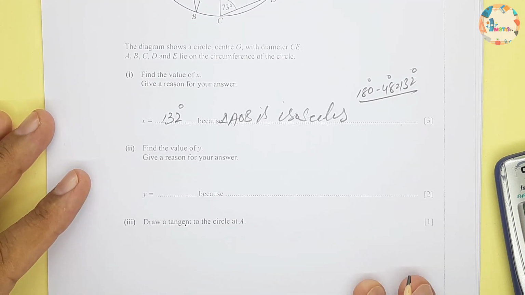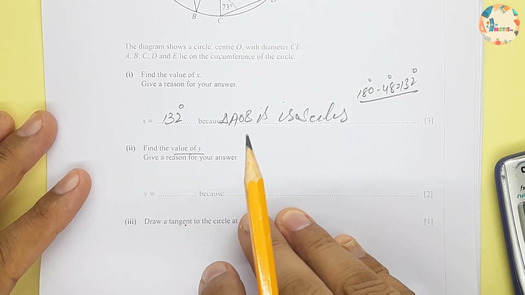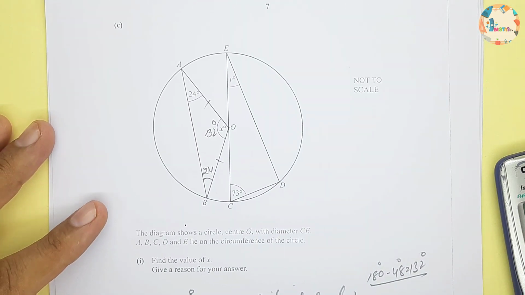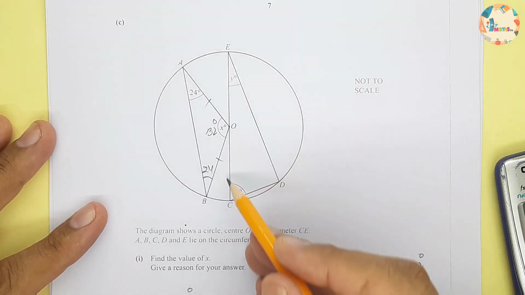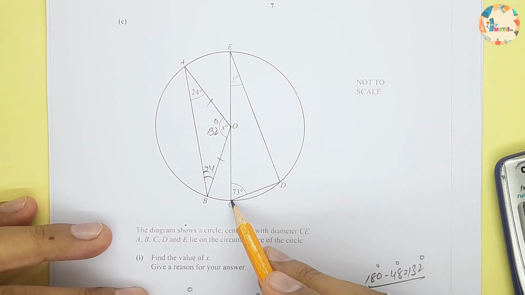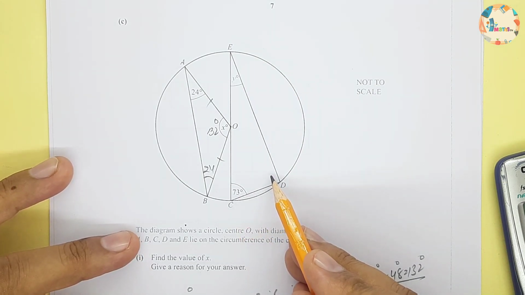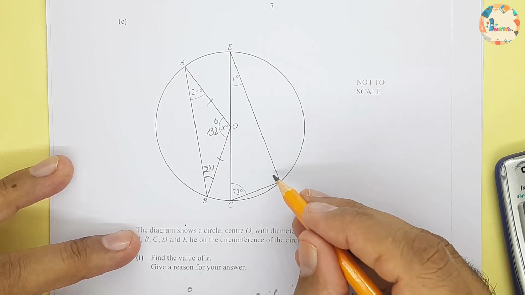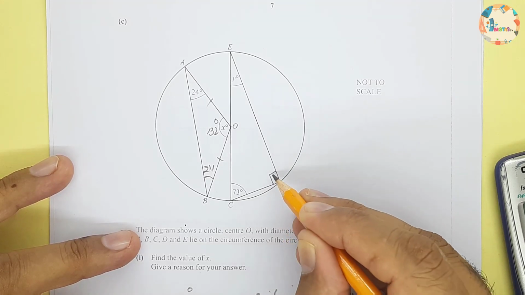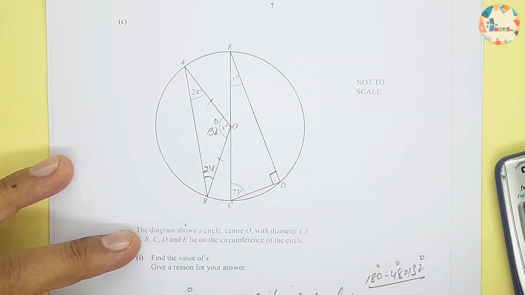Then they are saying, second part, find the value of y, give your reason. So if we check this one, for the value of y we will consider triangle ECD. The hypotenuse is the diameter, so it is a triangle, or angle, in a semicircle. So this will be a right angle. This is a right-angled triangle. This is 73, this is 90.